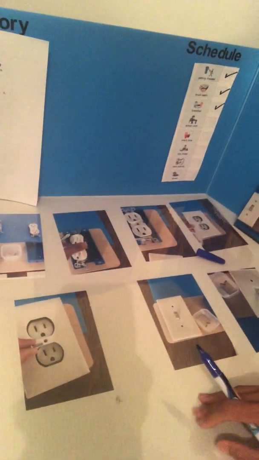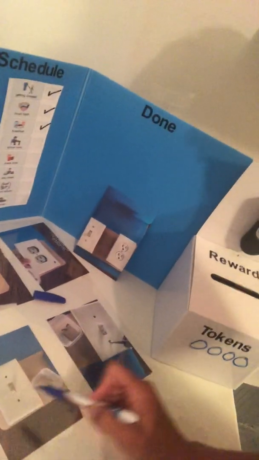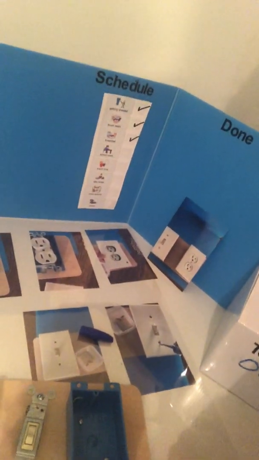So it's underneath our transparent desk mat. Every time we were finished with that particular activity, we were able to mark that out. And when he finished the activity of putting the light switch and outlet together successfully, then that was the end of the task.